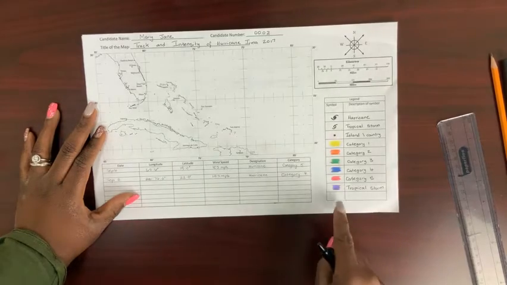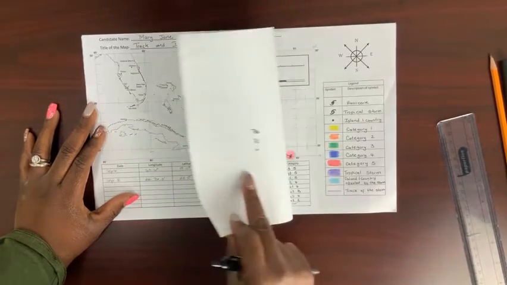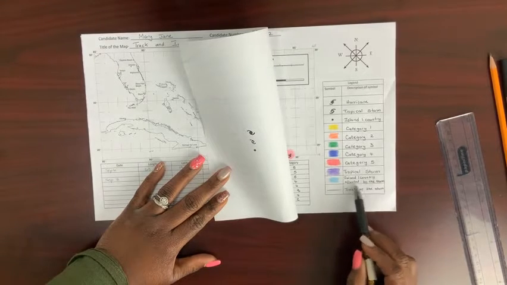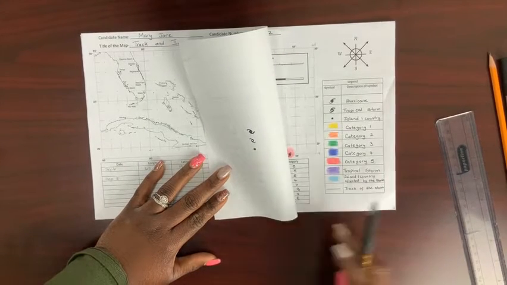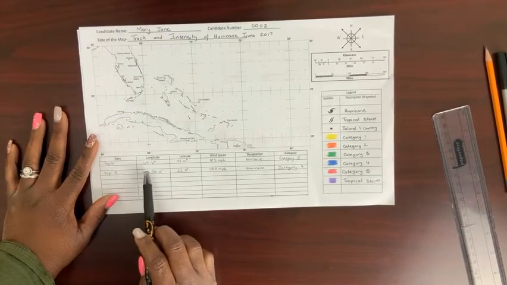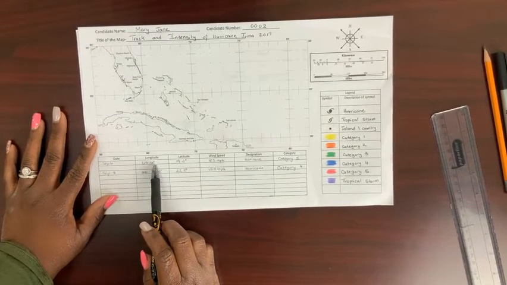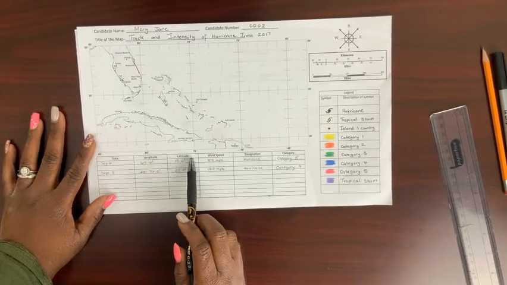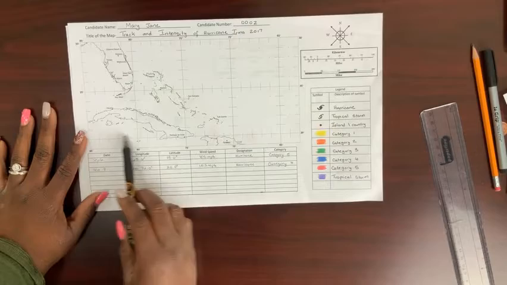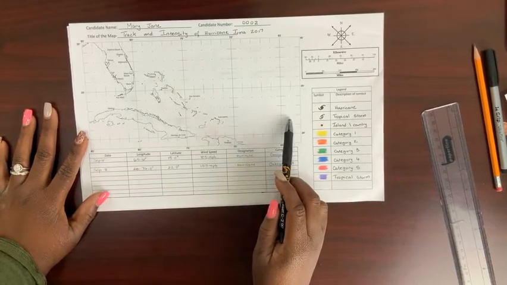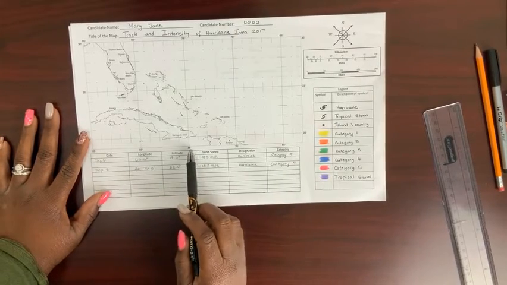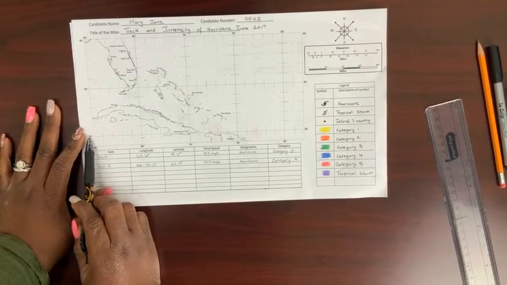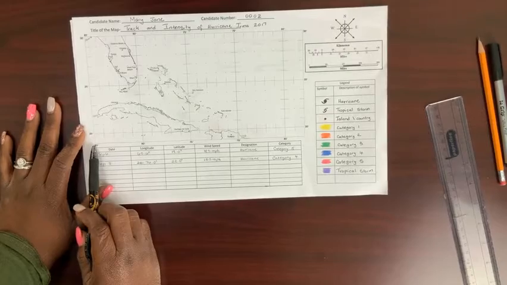There are two more features that we're gonna add here, and those are the two features: islands or countries affected by the storm and the track of the hurricane. Okay, this is our first coordinate. It's 65.6 degrees longitude, 19.0 degrees latitude. We know that latitude lines run horizontally. So we're gonna look for 19 first. If this is our 20 line here, this is 19 here.